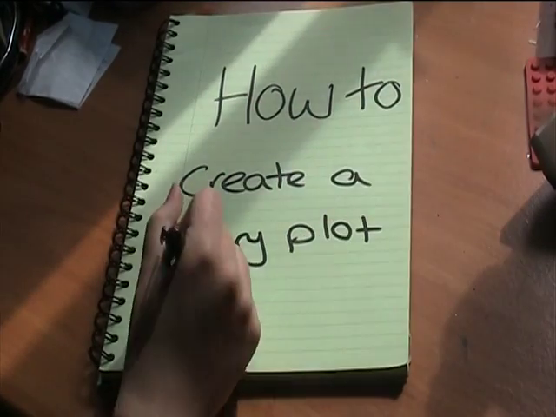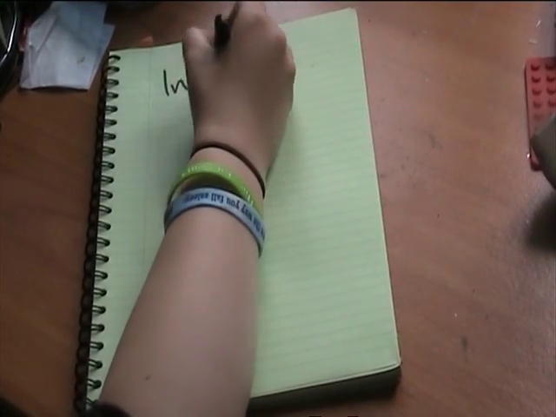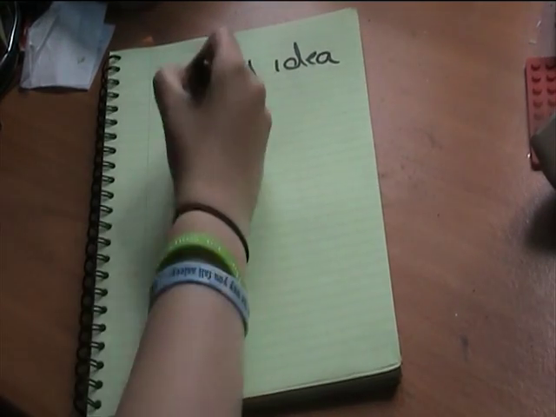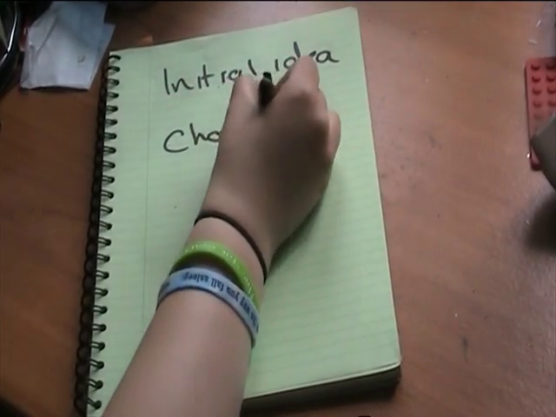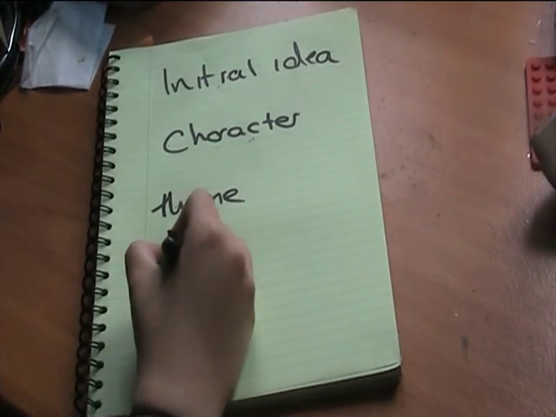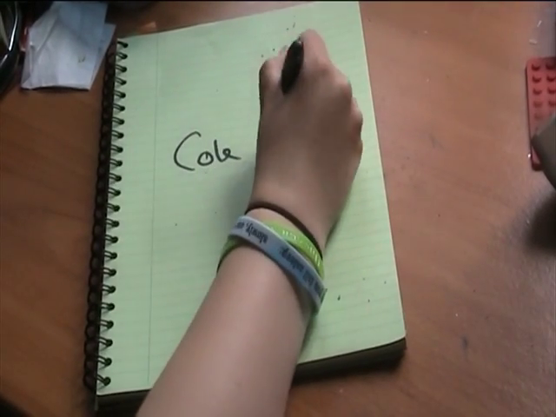We have just dyed my hair and it's Wednesday, so I'm going to show you how to create a story plot from just one single idea. First you come up with your initial idea, be that a character, a theme, or an event. Say you come up with this character, Cole Holmes.